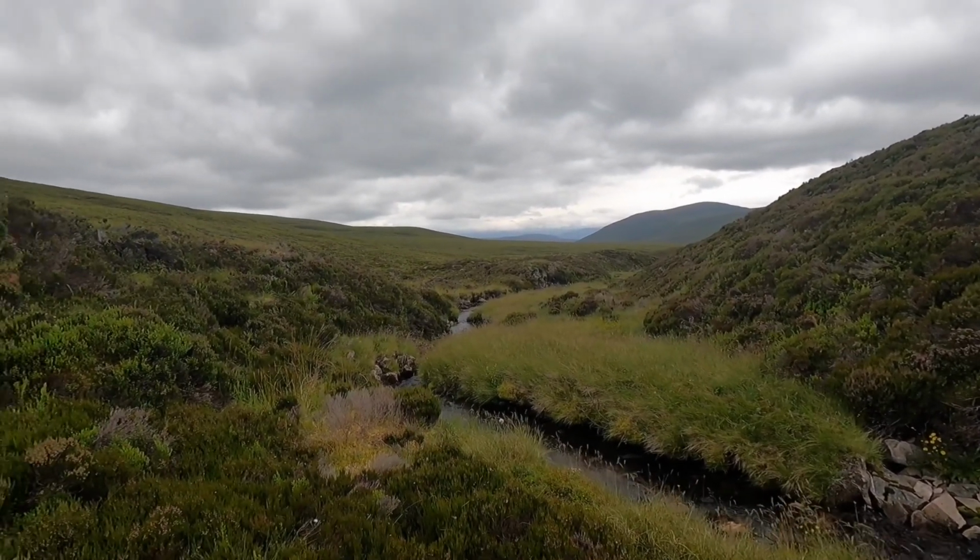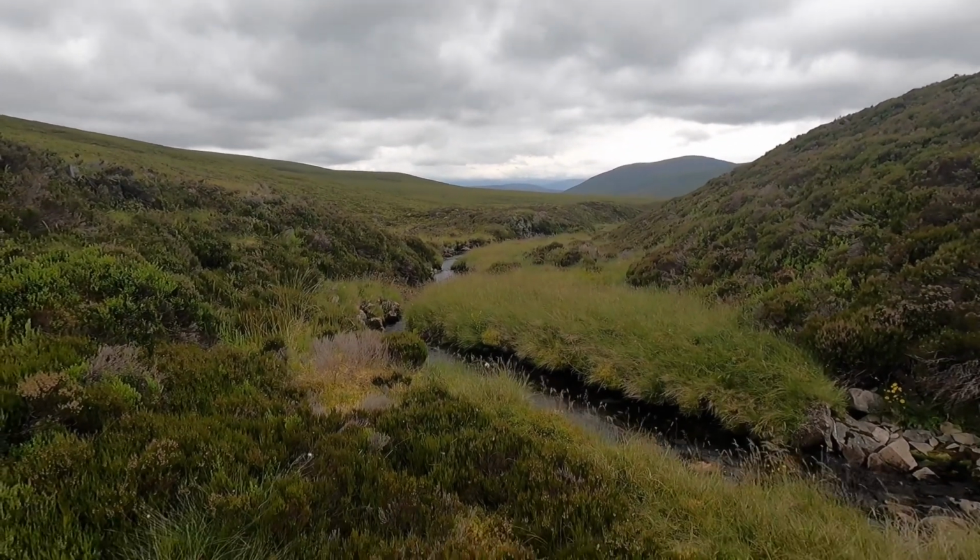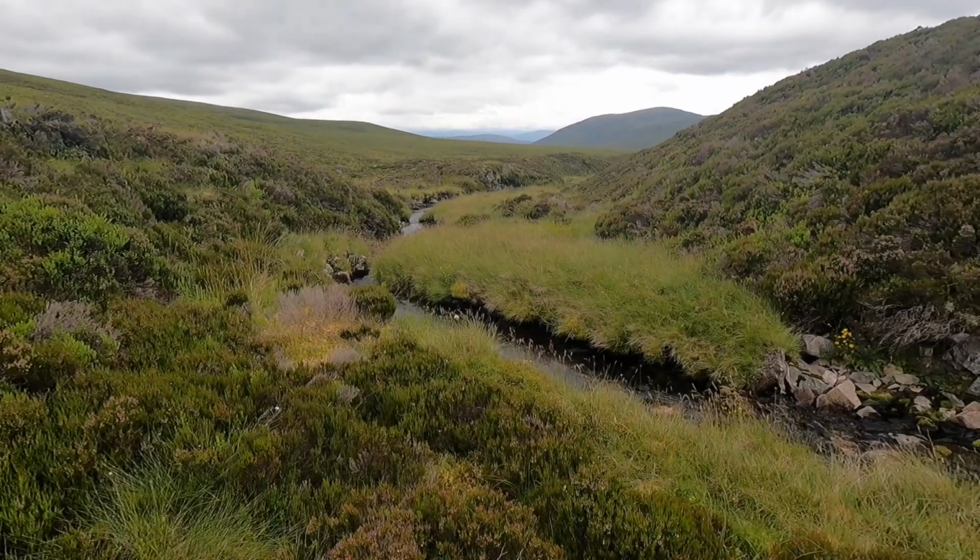But it's good enough. I'll be going to sleep soon anyway. So tomorrow it's just a nice easy walk to Kingussie. So until then, good night.